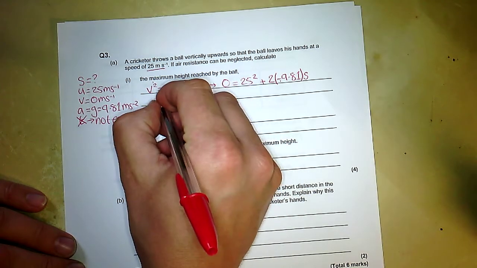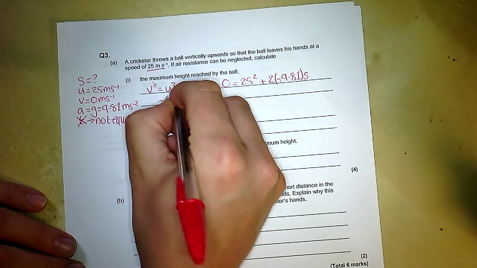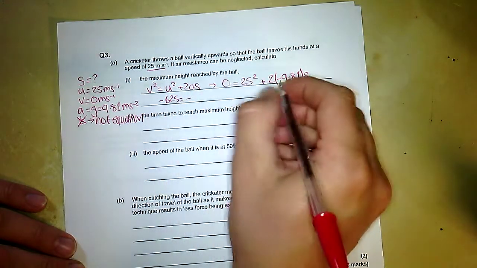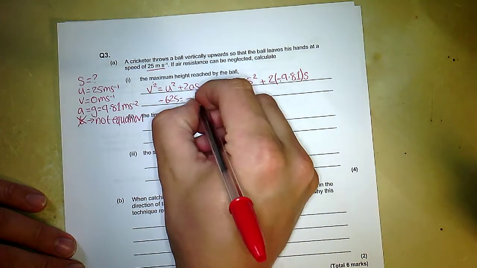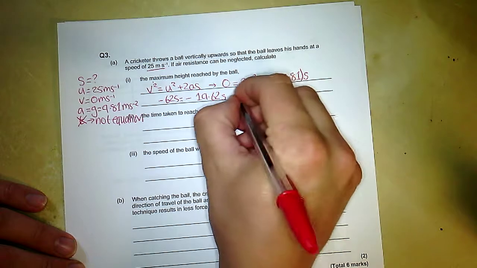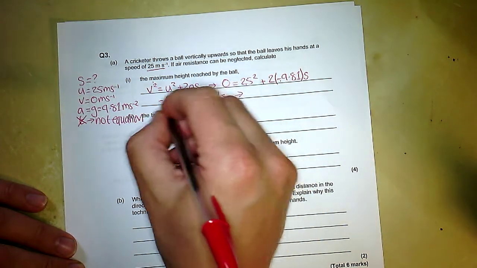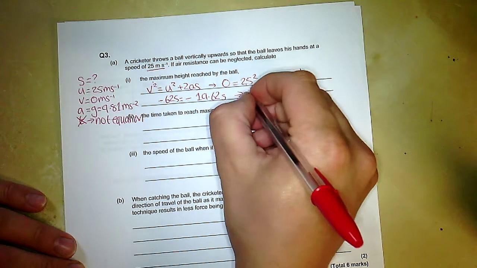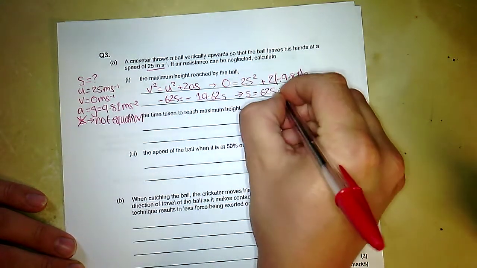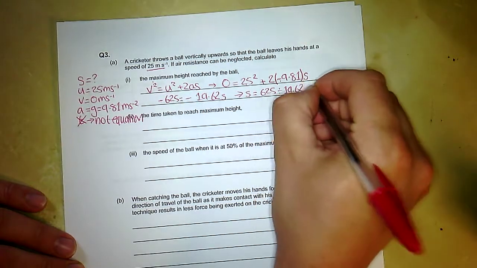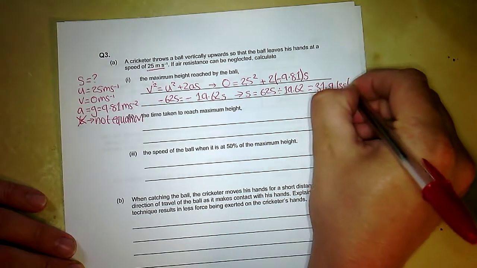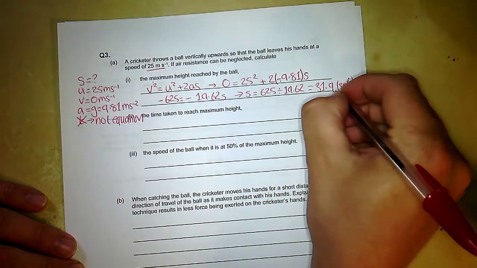Rearranging, we get minus 625, because 25 squared goes to the other side, equals minus 2 times 9.81, 19.62 s. So that our minus signs cancel out, hence why we need to be careful of them. S equals 625 divided by 19.62, which equals 31.9 to 3 significant figures. Metres.